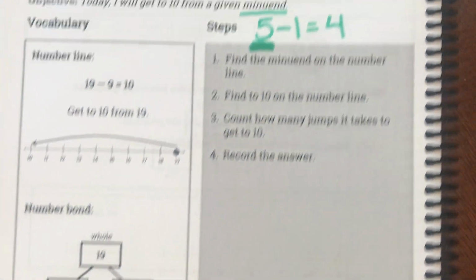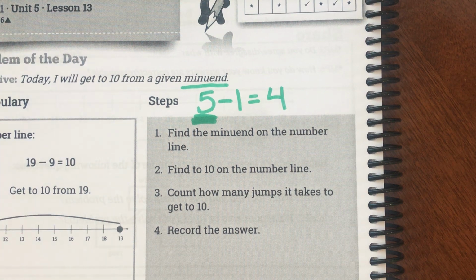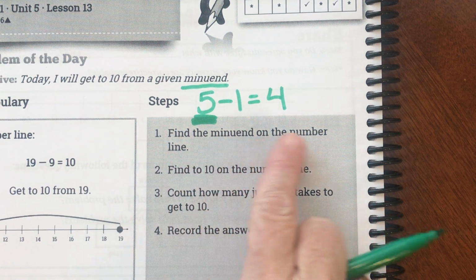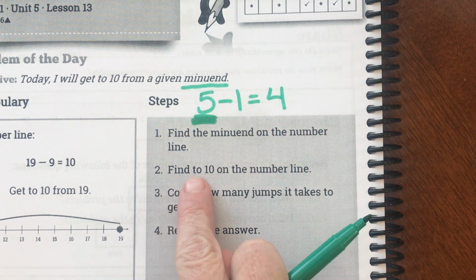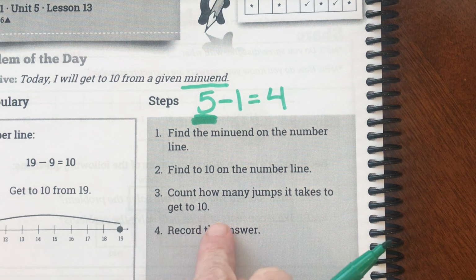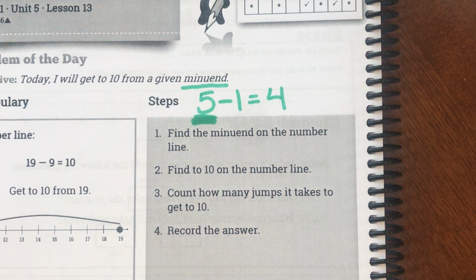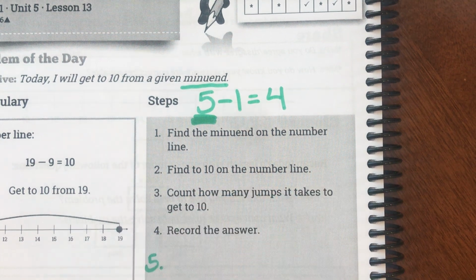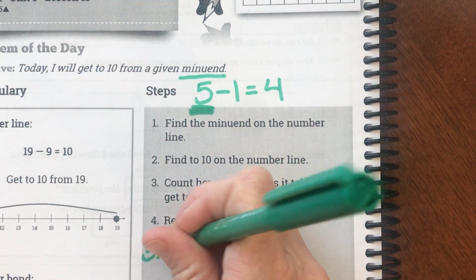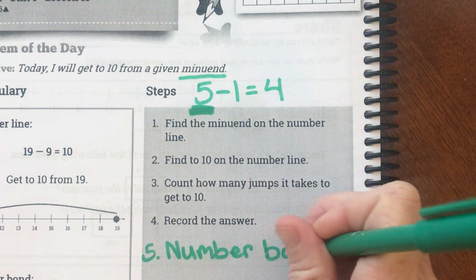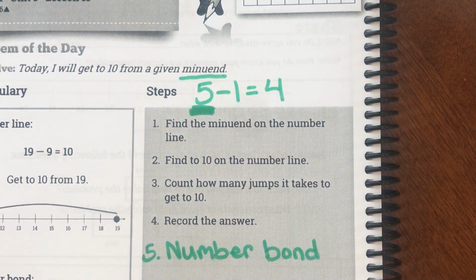Okay, so let's look at our steps, because today I'm going to actually follow them really closely. Sometimes Miss Munoz doesn't, but these are good steps. We're going to find the minuend on the number line. Then I'm going to find 10 on the number line. Then I'm going to count how many jumps it takes to get to 10 and record my answer. It also doesn't tell us on here, but afterwards I'm going to fill in my number bond. So I might write that down here. For step 5, we're going to do our number bond. That's going to be our last step, to fill in our number bond.